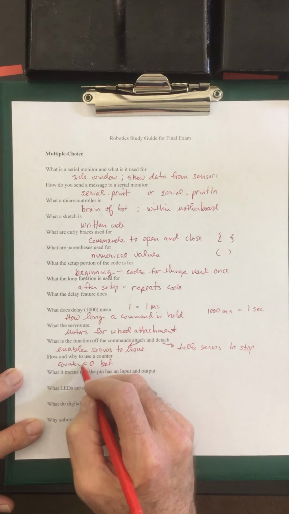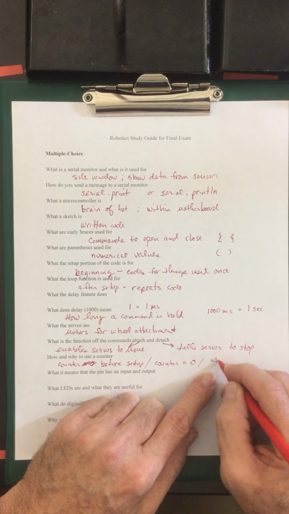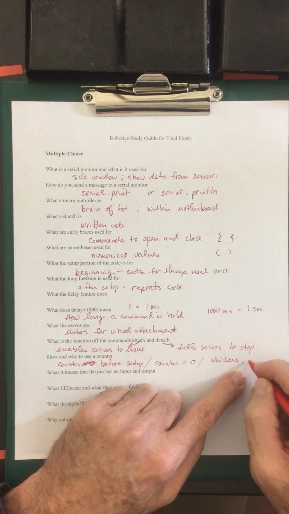And then we're going to be having some if scenarios. If a device registers a certain condition, it will advance the counter. So we can use these for whiskers, for the IR LEDs, and we can also use them for QTIs. If the whiskers hit something a certain number of times, it will advance the counter.